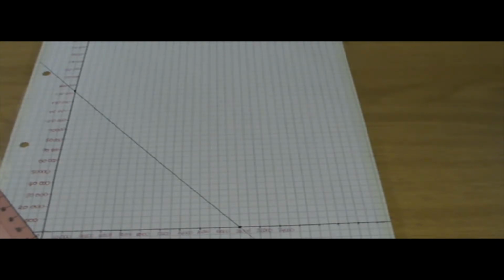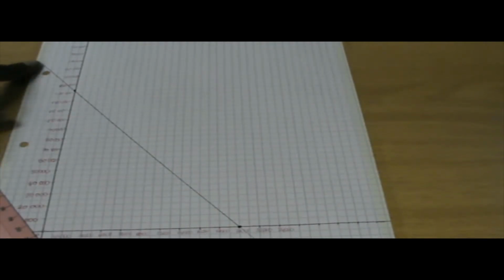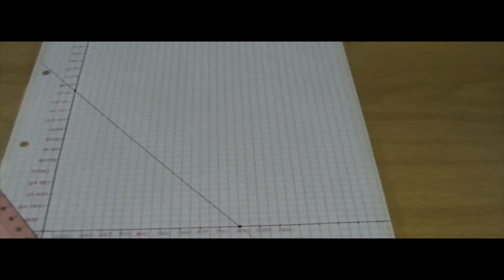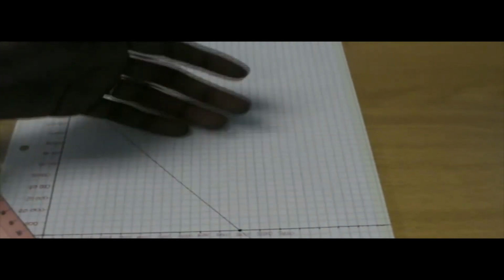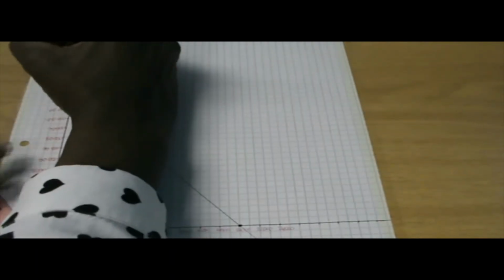Now we need to shade. Now remember, we shade out the part that we do not want. Now this line, we want the values that are less than 400. Remember, for a slanted or horizontal line, less than is below. So I want this part below, and the part above I do not want, so I am going to shade it out. So there we go, shade it out.